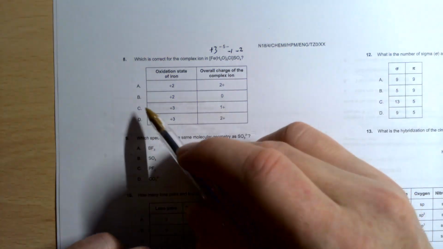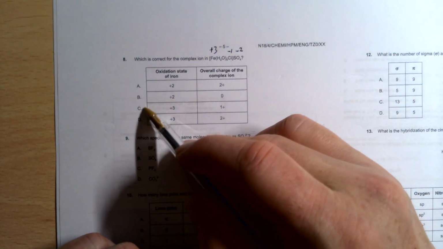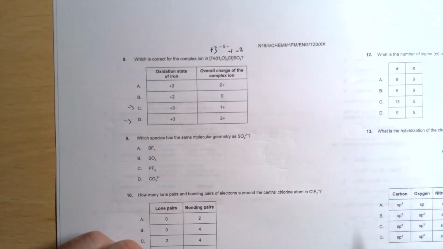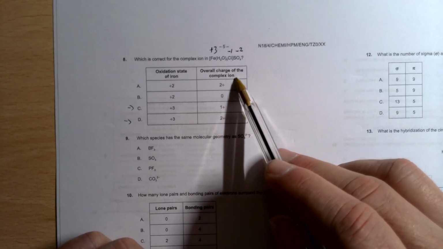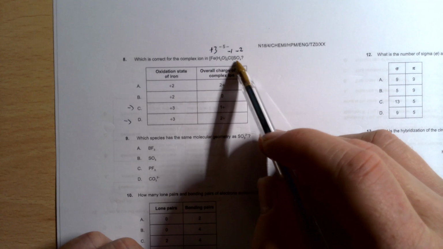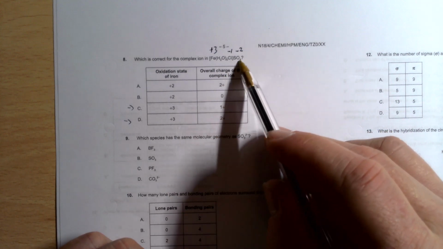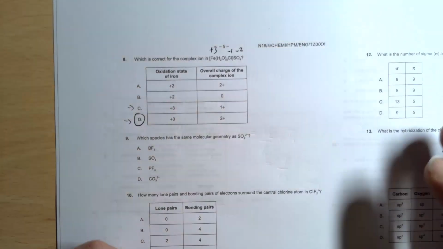So it either had to be C or D. And the overall charge of the complex ion, I've just worked that out, it's 2 plus because it's got a 2 minus sulfate counter ion, so that's the answer, D there.